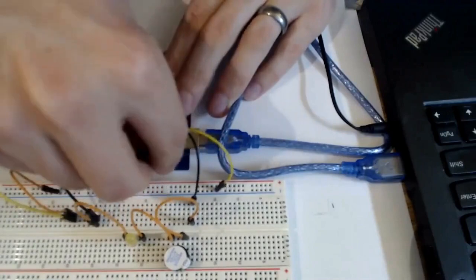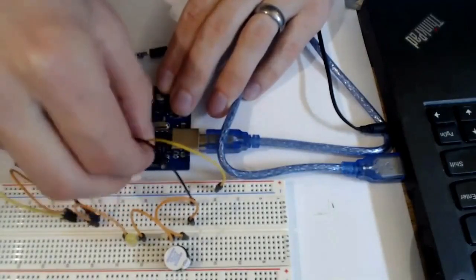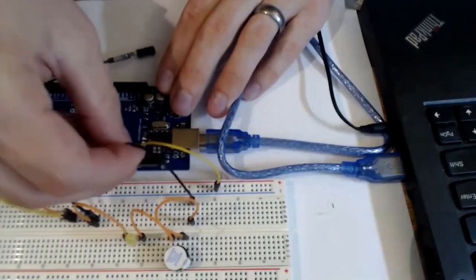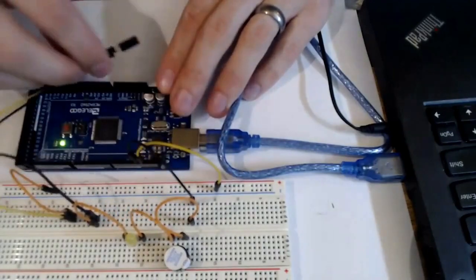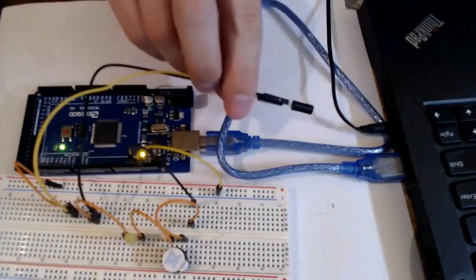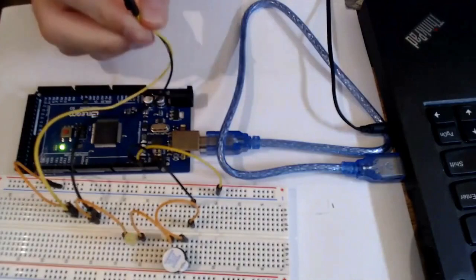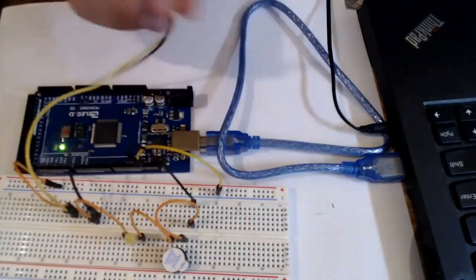Hang on. Just fiddling with it, and so it'll stay in. And remember how we had it on a switch? Still works.